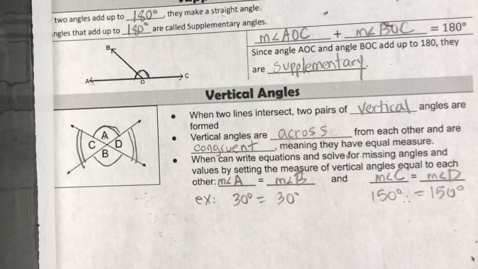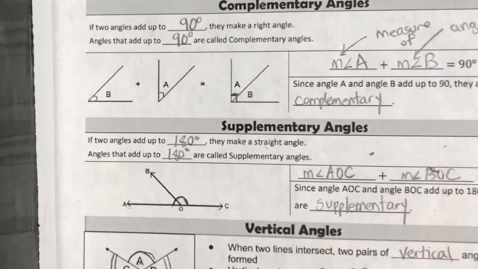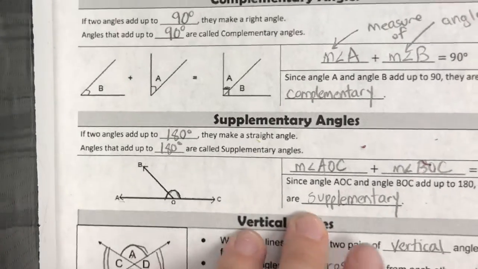But sometimes we'll have equations with variables in them, which is what we're about to see. So those are our 3 key definitions for this lesson.